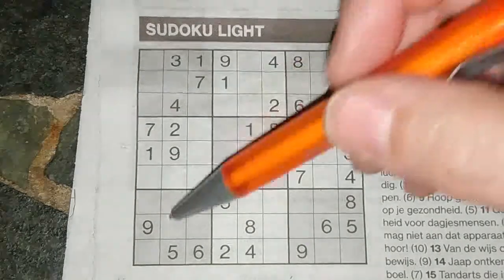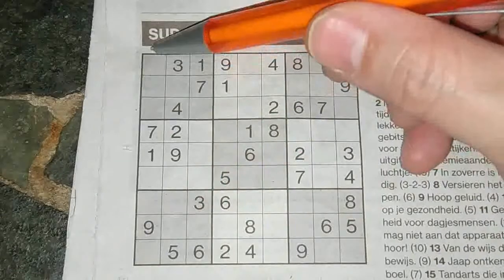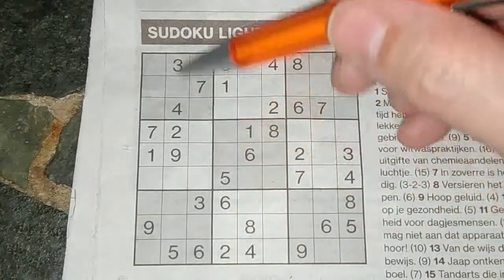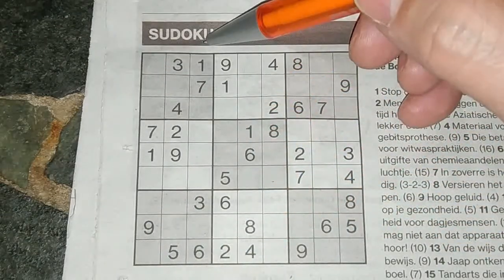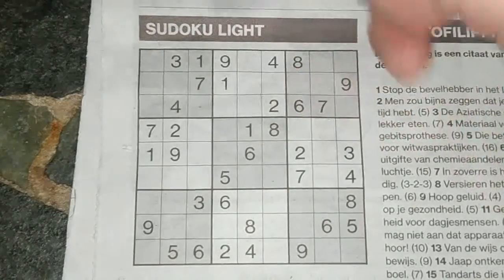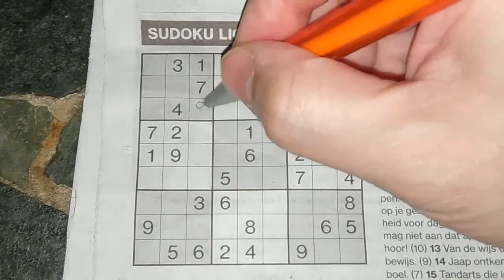Let's see, a 9 in the first column, a 9 in the second column. So in the third column, the only place for the 9 should be here.